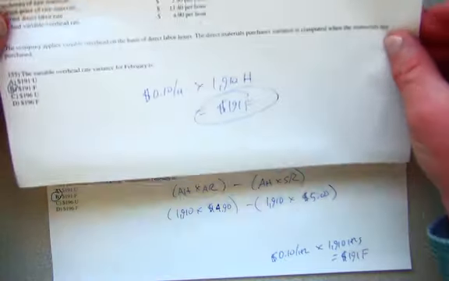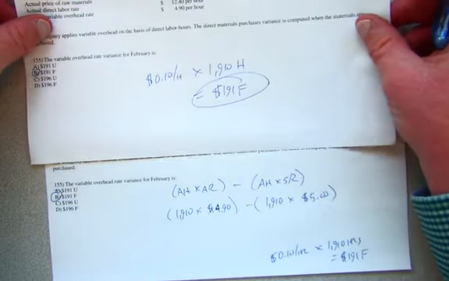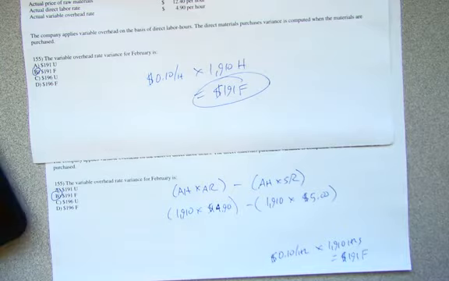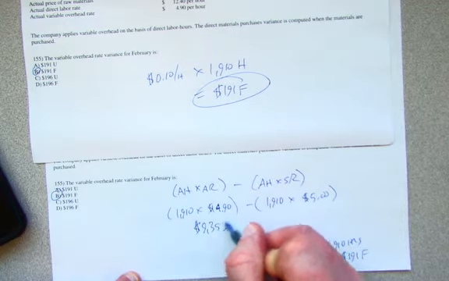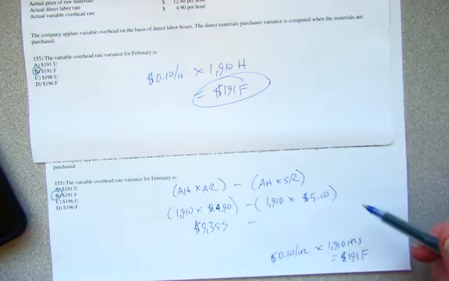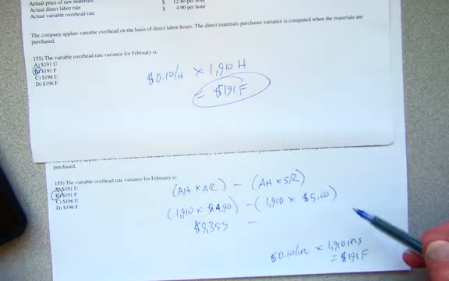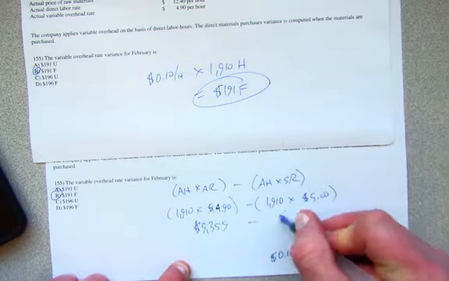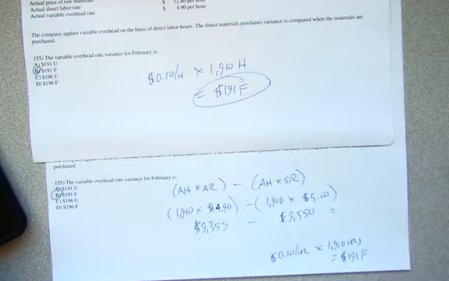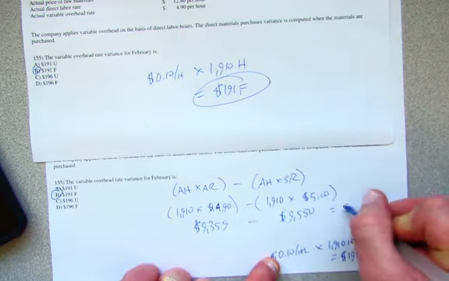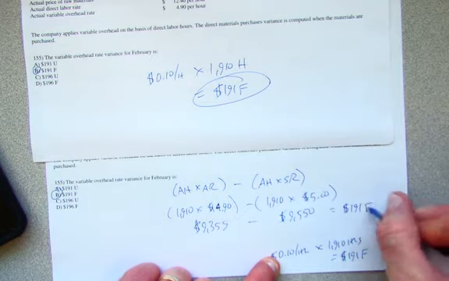But if you want to, I'm going to keep this up here for a minute. You can work it out the way that we're doing right here. So 1,910 times $4.90 is $9,359. And 1,910 times 5 is $9,550. Let's finish the subtraction with that. And I'm coming up with $191, which we know is favorable.